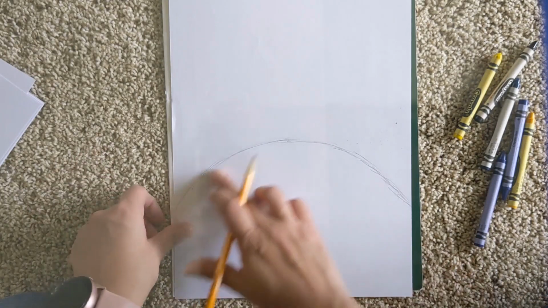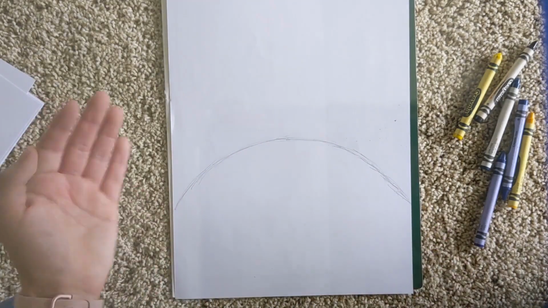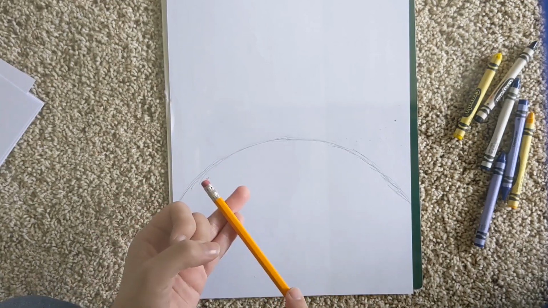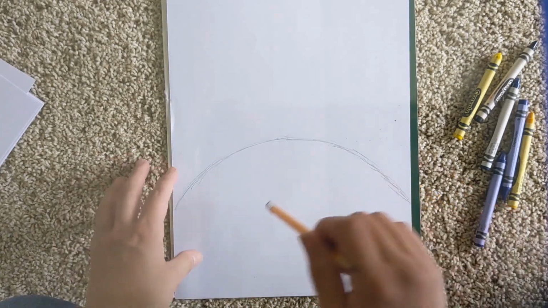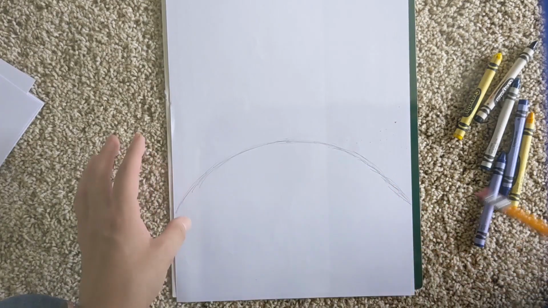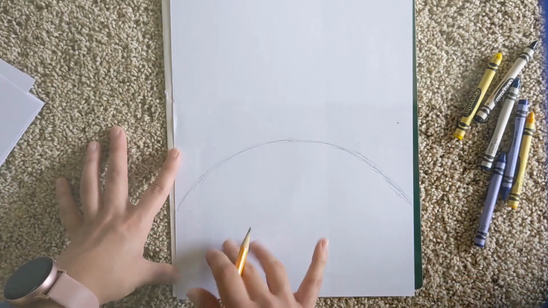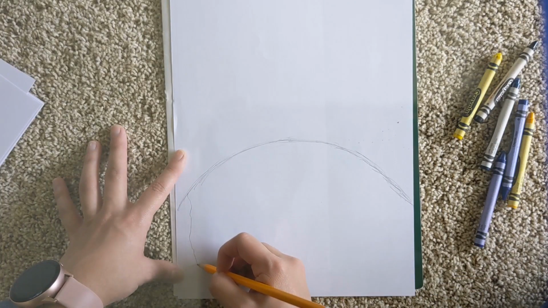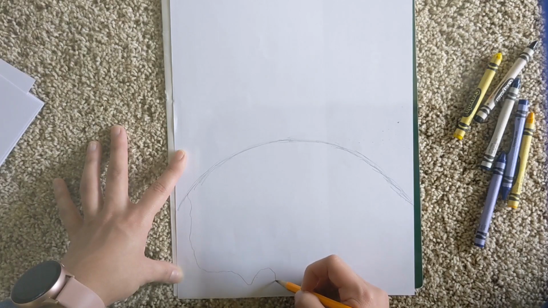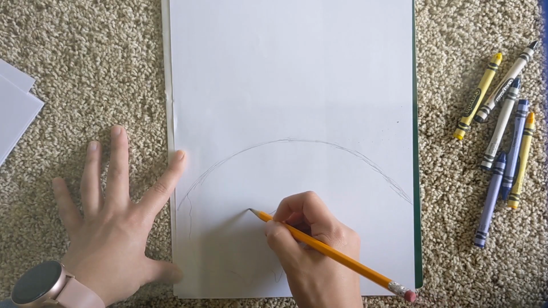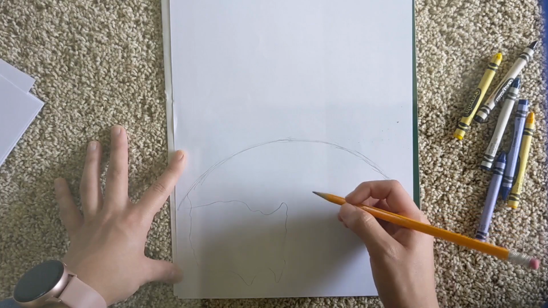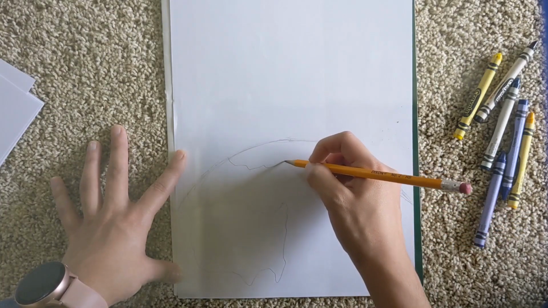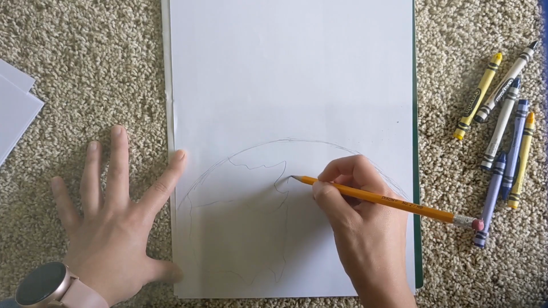So now that we have the shape of our Earth, we know that our Earth also has land, and we know that it has the ocean. So let's go ahead and draw some countries and continents so that our Earth looks a little bit more detailed. So I think I'm going to start maybe by drawing the United States. I'm not that good at drawing the United States, but we'll try and make it work. And it's okay if you're not so good at drawing countries either.